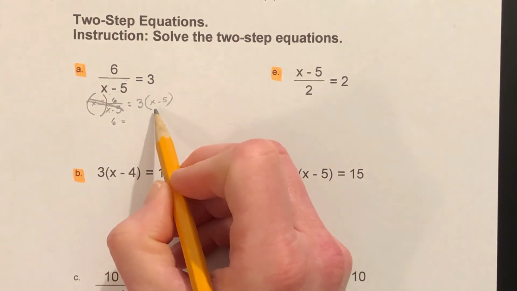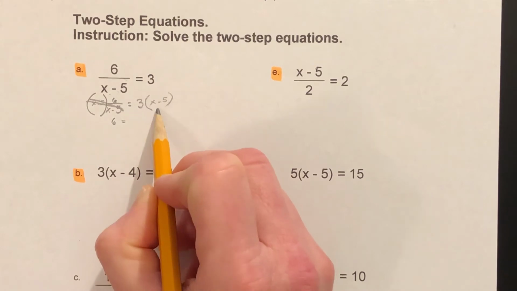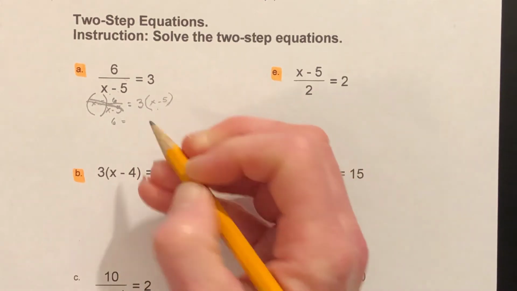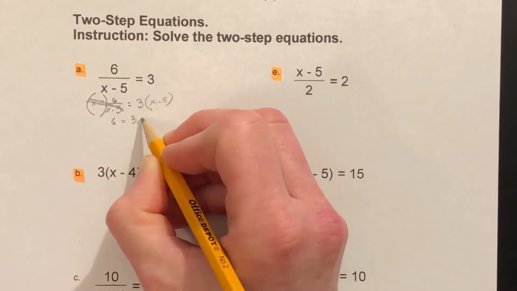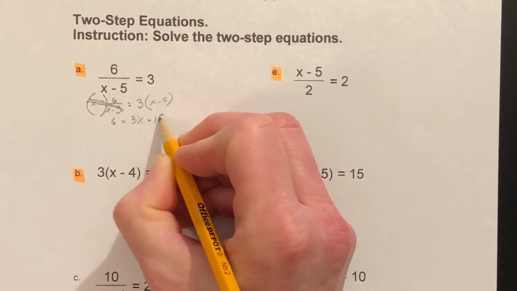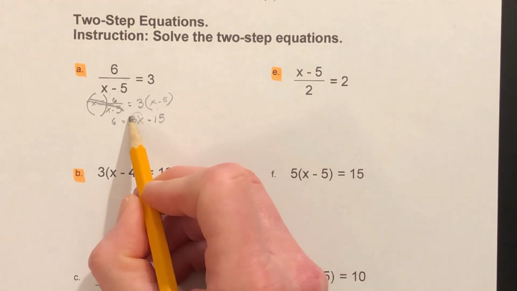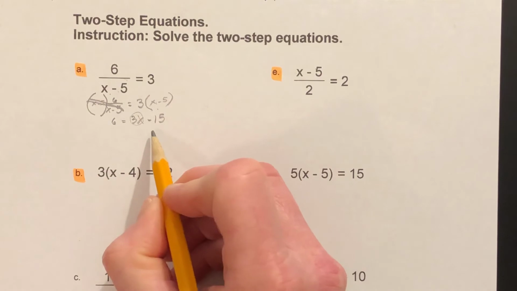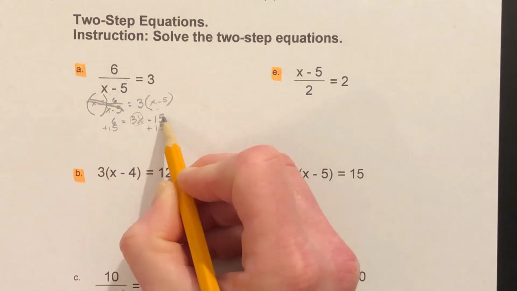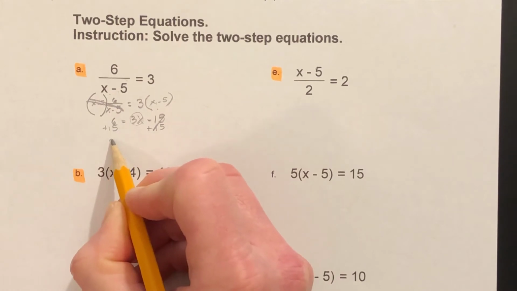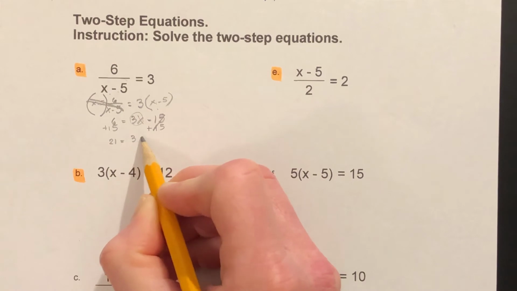The last time I did not distribute, so this time I will distribute. So 3x, 3 times negative 5 is negative 15, minus 15. Now, to get the variable term alone, I will add 15 to both sides. That gives me 21 equals 3x.